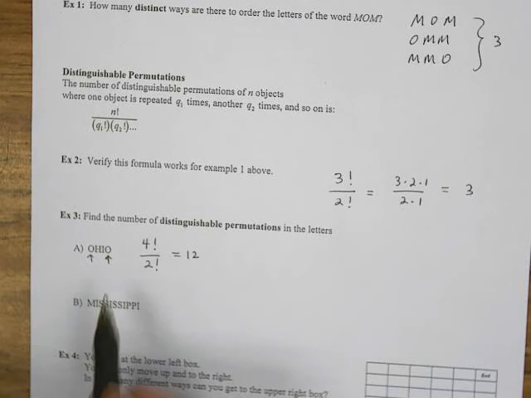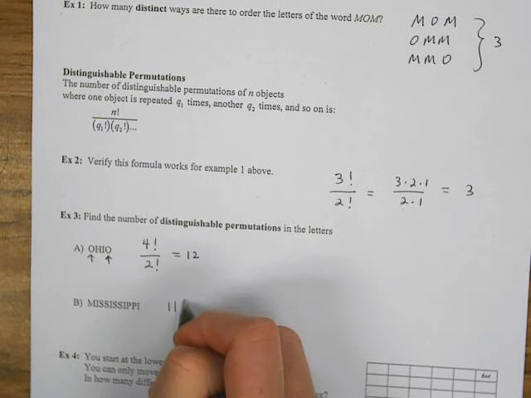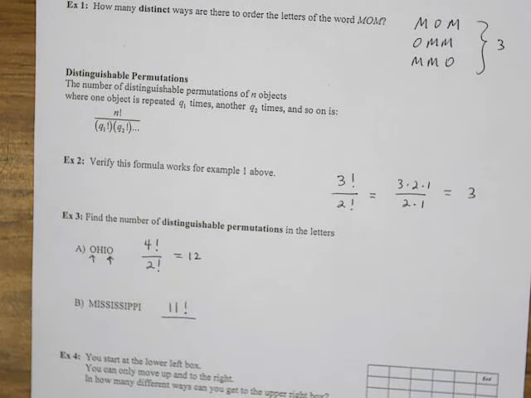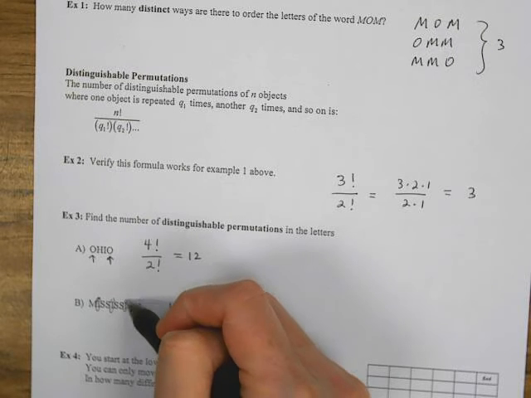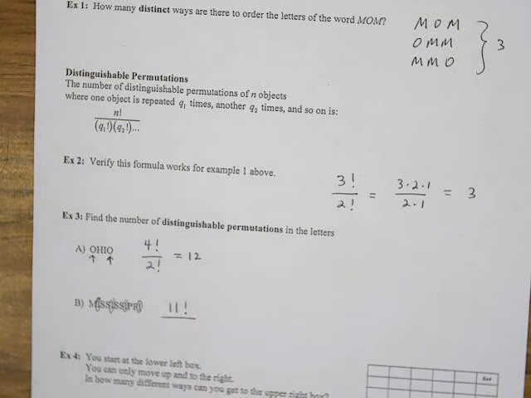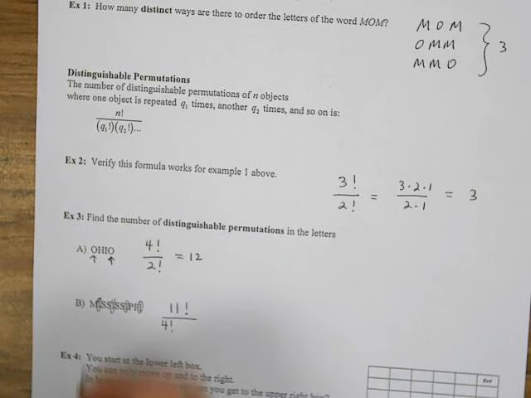Mississippi, if we count up, I have 1, 2, 3, 4, 5, 6, 7, 8, 9, 10, 11 letters. So that's 11 factorial. But I believe I have a lot of repeats. Like, let's look at the I's. I have 1, 2, 3, 4 I's. So I'd have to divide by 4 factorial. Then I also have S's.